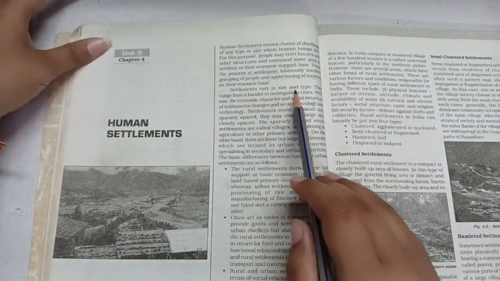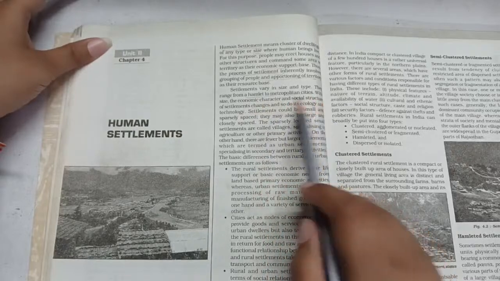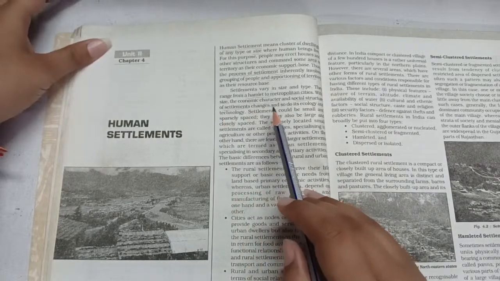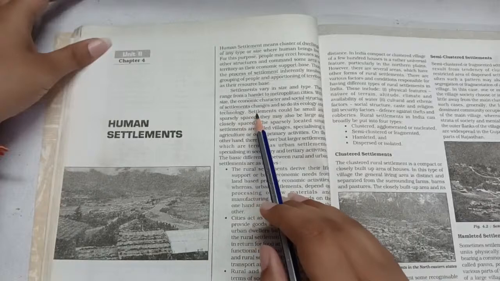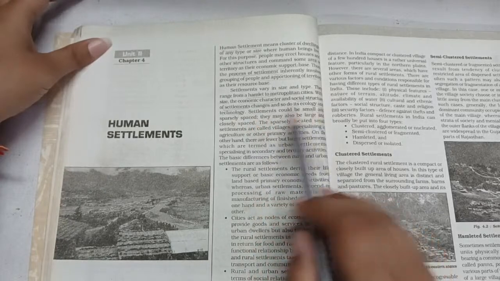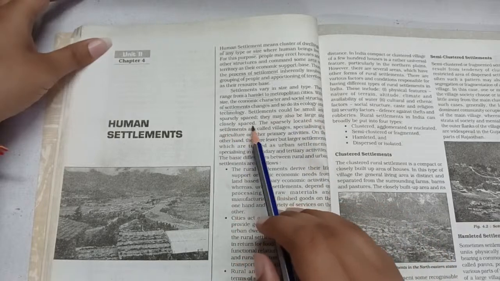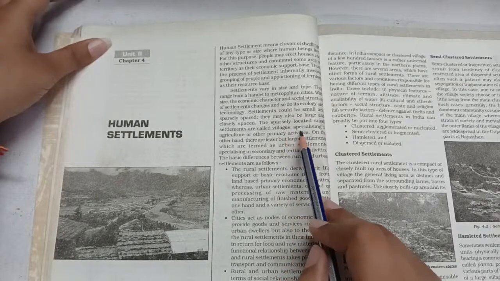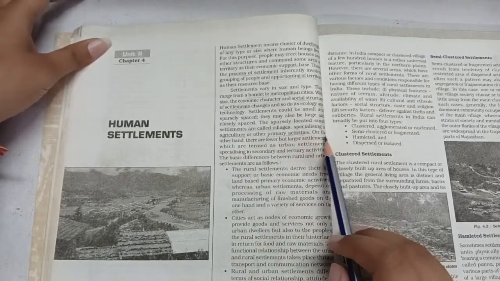Settlements vary in size and type. They range from a hamlet to metropolitan cities. With size, the economic character and social structure of settlements changes, and so do its ecology and technology. Settlements could be small and sparsely spaced. They may also be large and closely spaced. The sparsely located small settlements are called villages, specializing in agriculture or other primary activities.